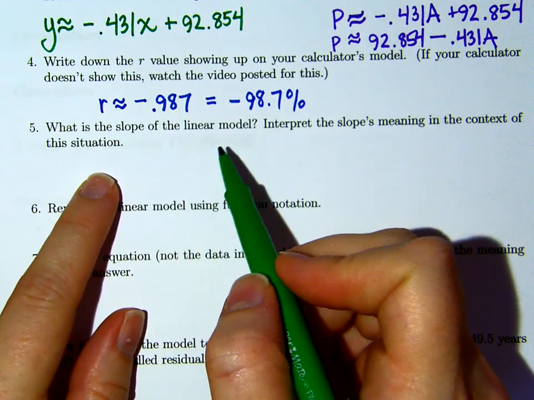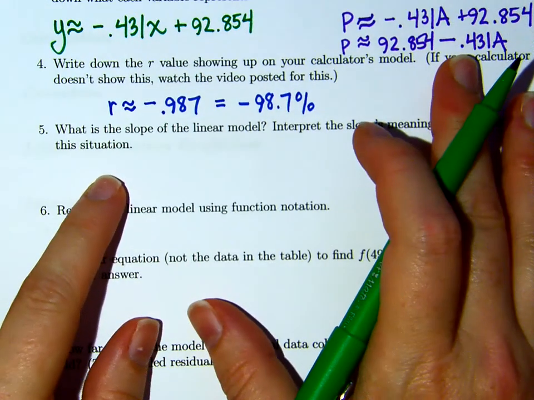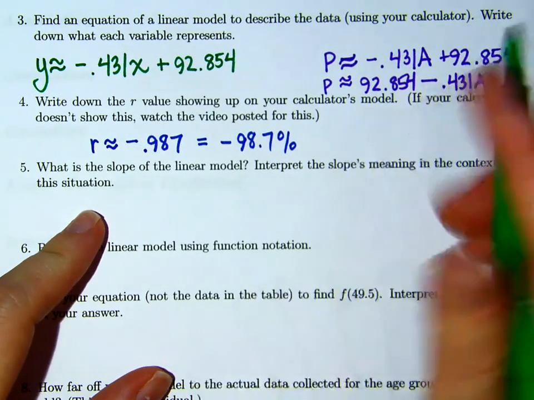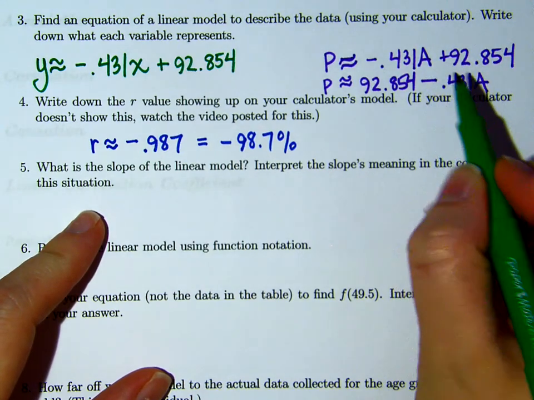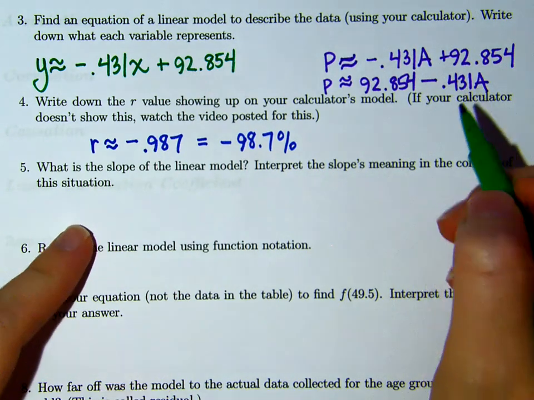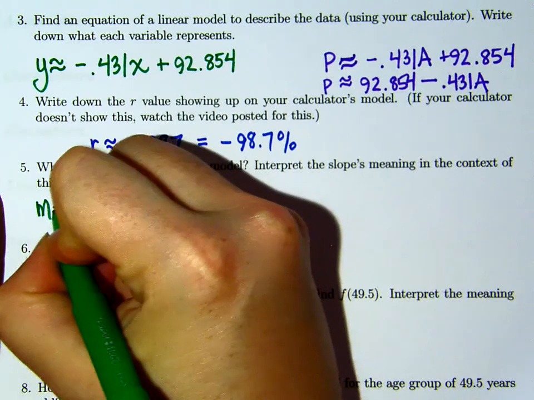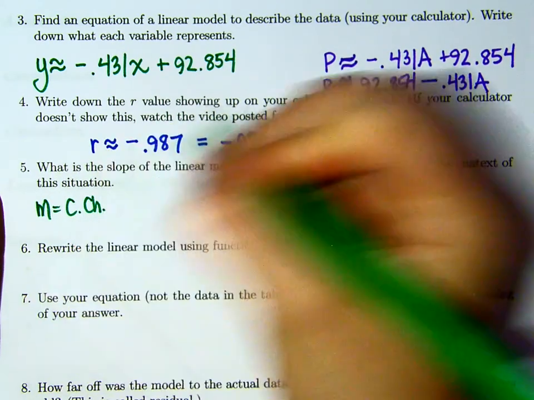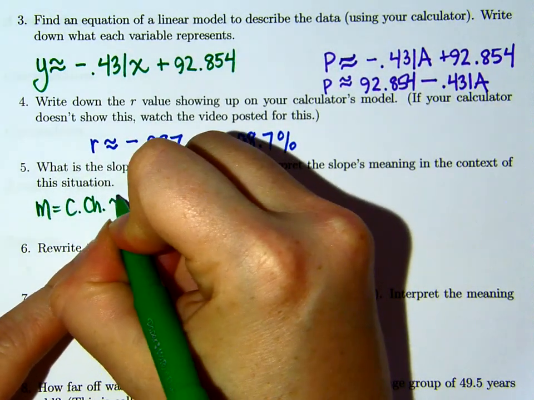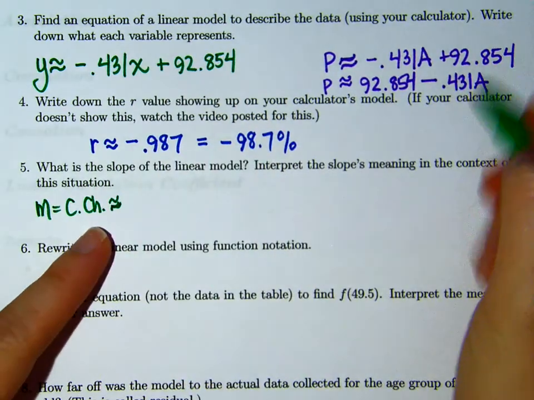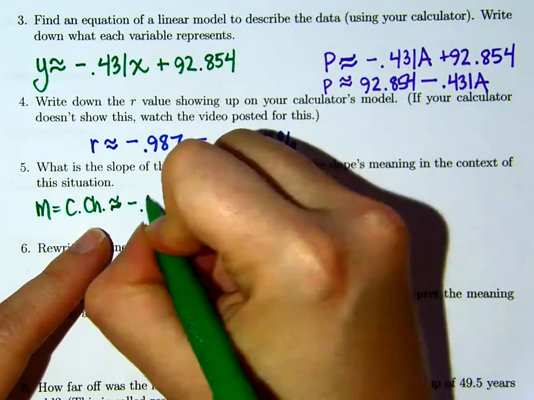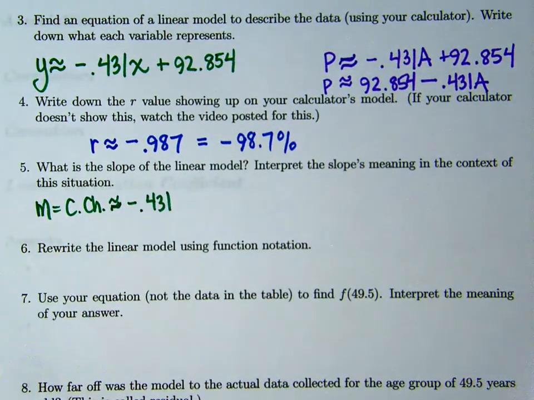what is the slope of the linear model? Ooh, well, the slope, remember, is this constant change here. So the slope, which is constant change, we rounded it to about negative 0.431. Interpret the meaning in this situation.